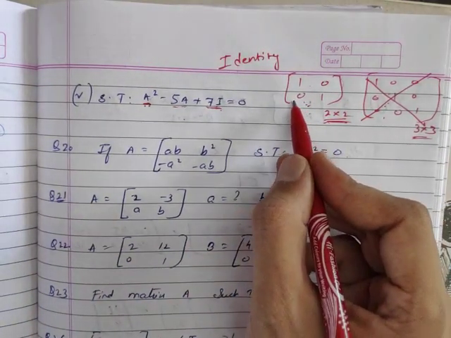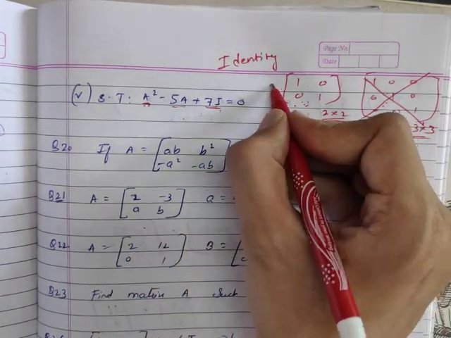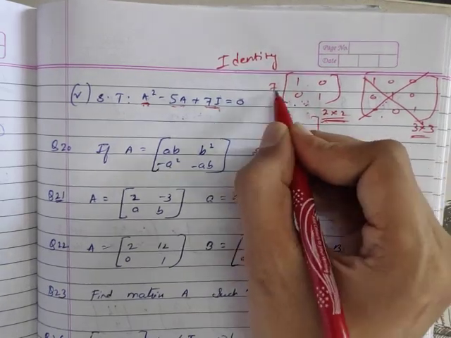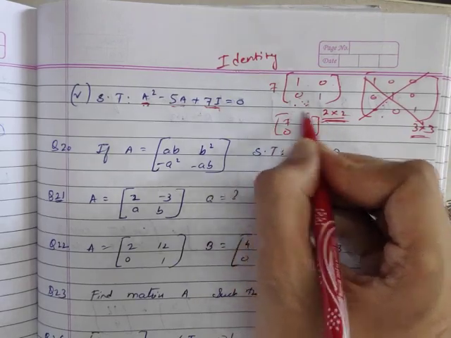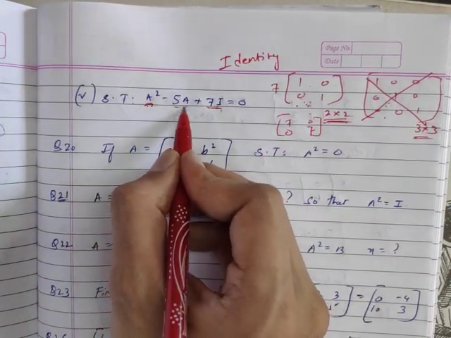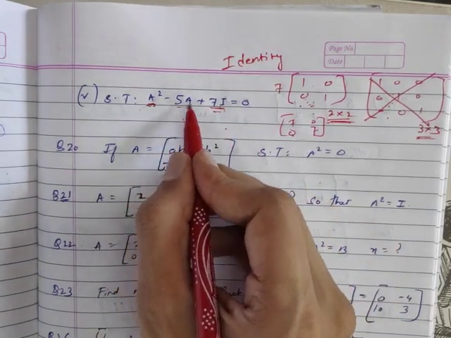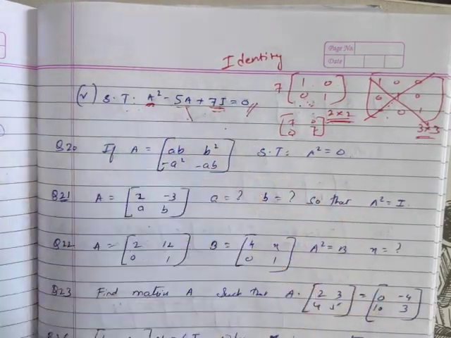So in other words, my I matrix is only this. That means 7 into I means 7 into this. So the result becomes obviously 7, 7 into 0 is 0, 7 into 0 is 0, 7 into 1 is 7. So this becomes my 7I. So I'll first find A square, keep it, 5A, keep it, 7 into I, keep it, and then subtract and add, and that should result in 0, and you'll say hence proved.